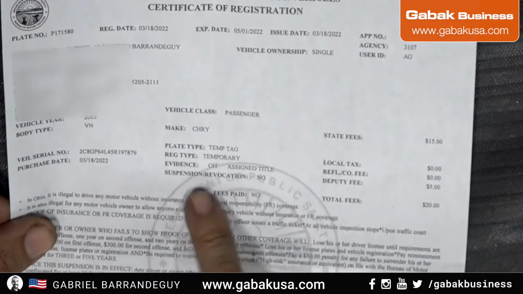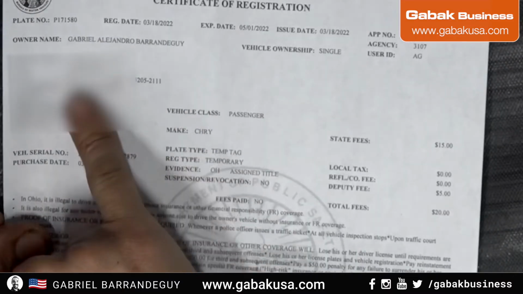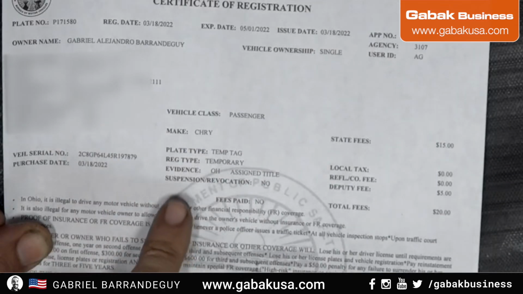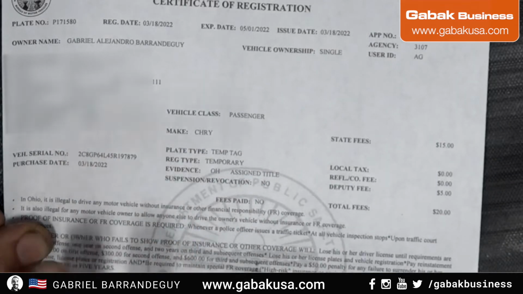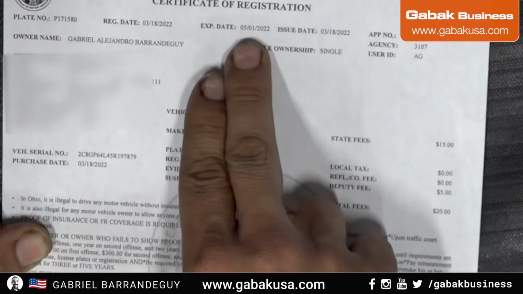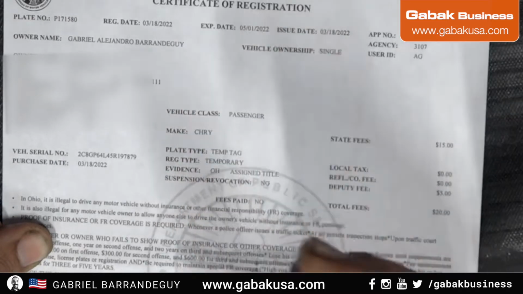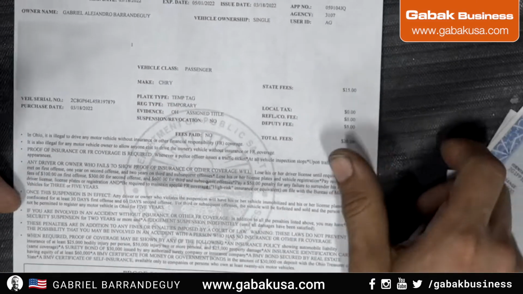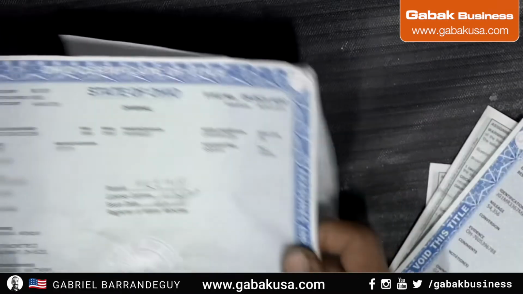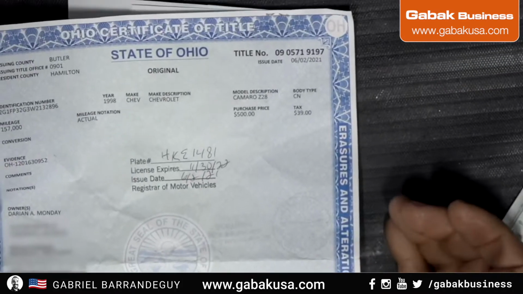As you can see, this is my name here, my address, the date, and like I mentioned before, you have to make sure that you have the VIN number. Everything is good. Here is the plate that they gave me, with the expiration date, so it will expire very soon, and that's it. Now I'm going to show you the other title, as you can see here.